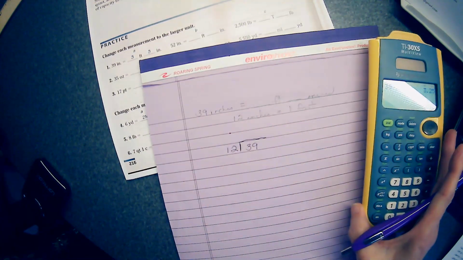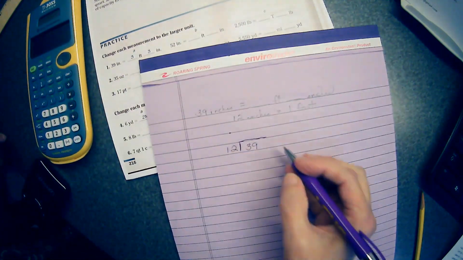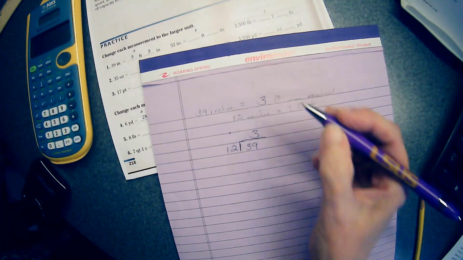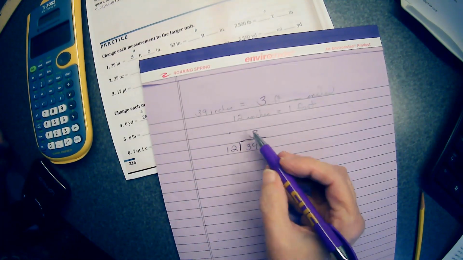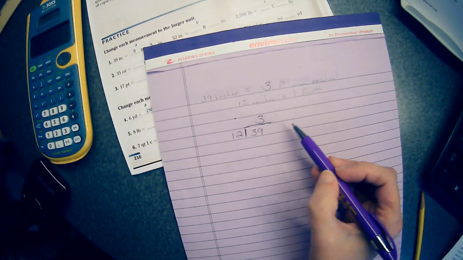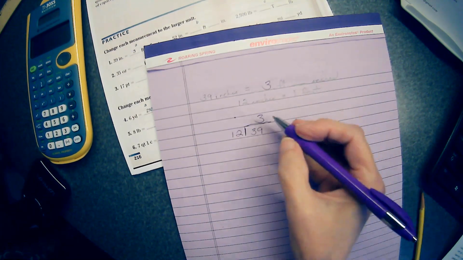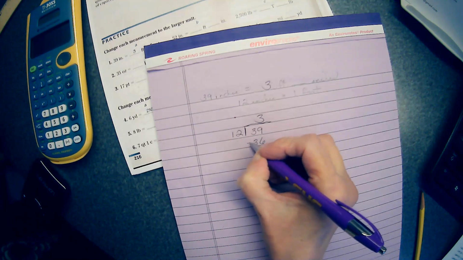I don't want to have to convert that 0.25 into inches. So what I'm going to do, I'm going to use the 3 for my whole number. 12 will go into 39 3 times, and that's going to be how many feet we have. But we're going to have some leftover inches. So I'm going to find my remainder here. Old school division is going to save the day here. 3 times 12 gives me 36.